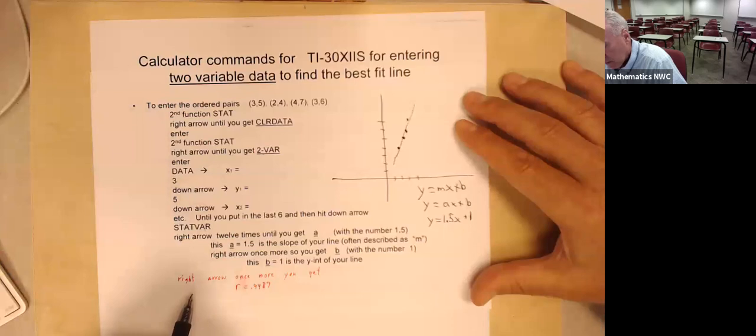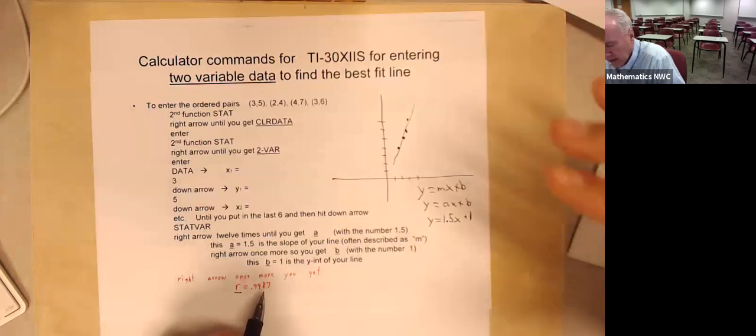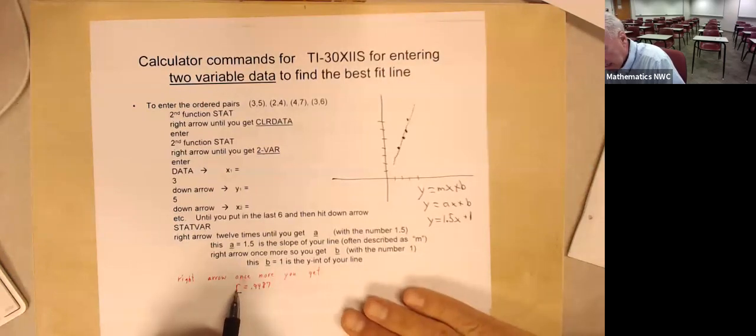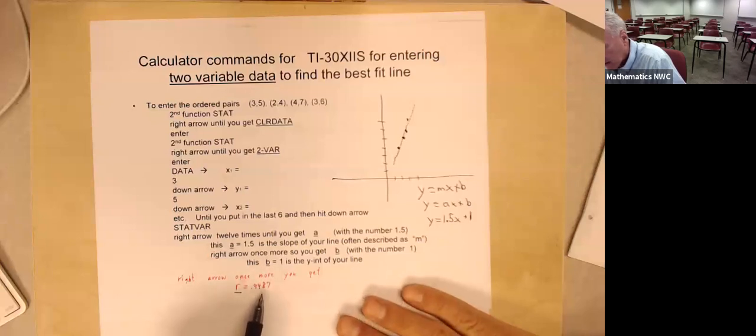In a little bit, we're actually going to go one more concept. After you have this B, which we found to be 1, if you go right arrow once more, you get R underlined. And it tells you the R is 0.9487. I'm going to go into what that R means a few slides later. But right now, I just want you to remember how to get the R. You went 12 times to get the A, right arrow once more to get the B, right arrow once more to get the R. We'll talk about the R in just a moment.